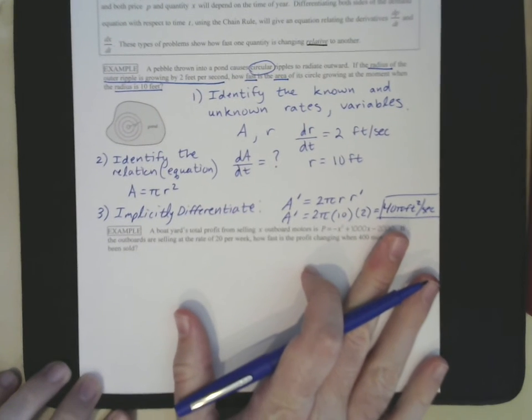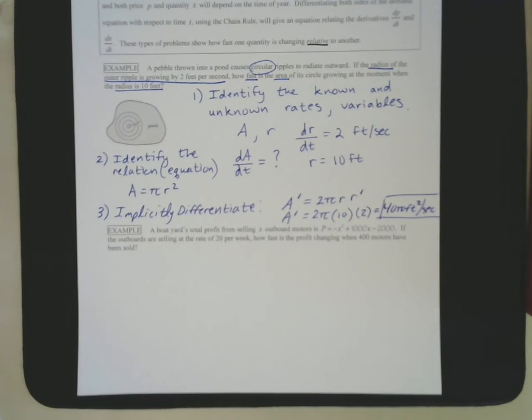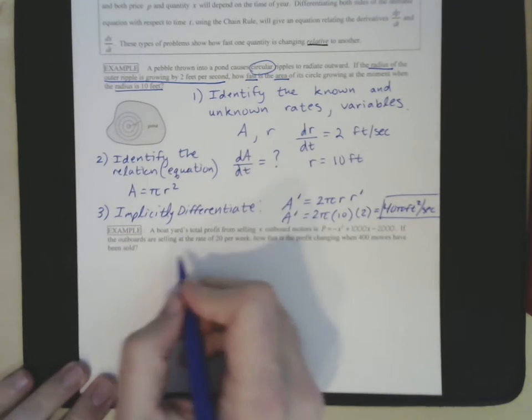So let's try out the next one here. A boatyard's total profit from selling X outboard motors is negative X squared plus 1000 X minus 2000. If the outboards are selling at the rate of 20 per week, how fast is the profit changing when 400 motors have been sold?